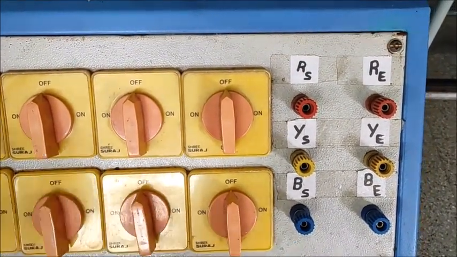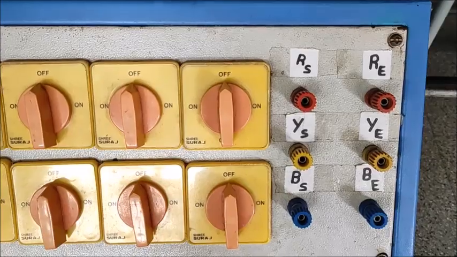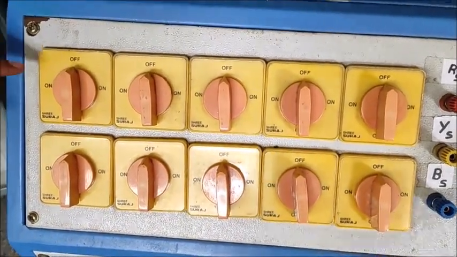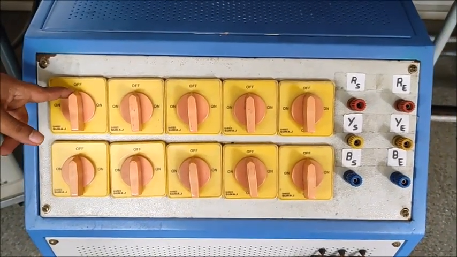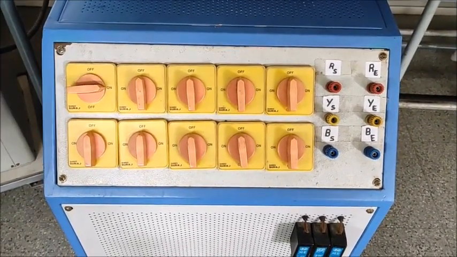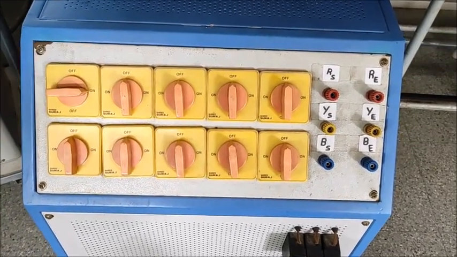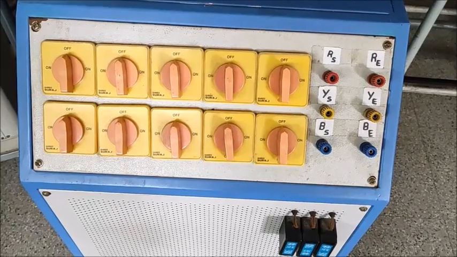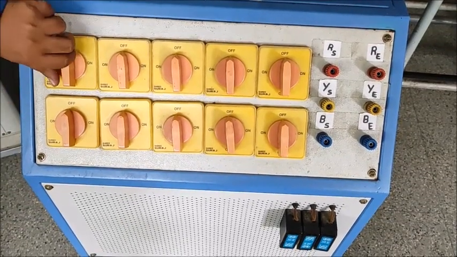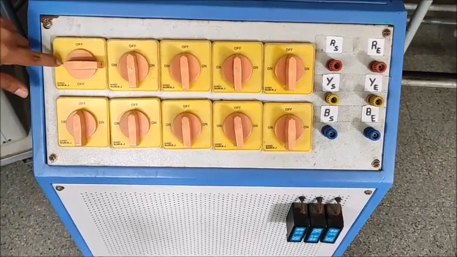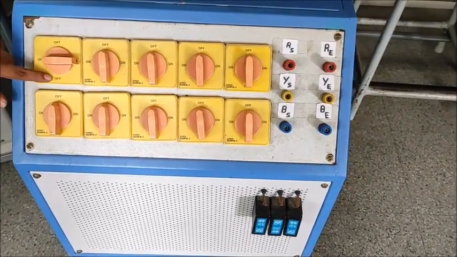Whenever we have to apply the load, you can see that there is a rotating switch. This mark indicates that it is in off condition. Whenever I rotate the switch, the load is on, and I can turn it off. I can also turn it on in the left direction. There are two positions for on and two positions for off.